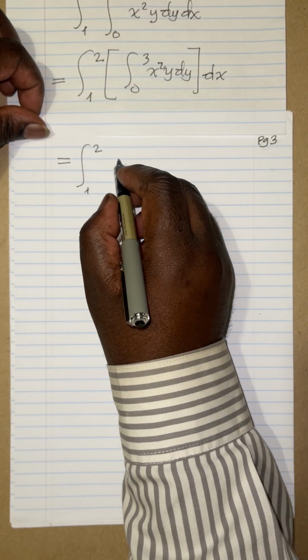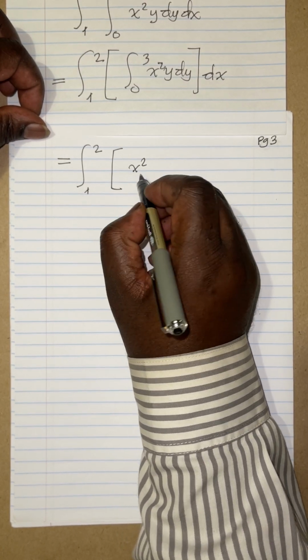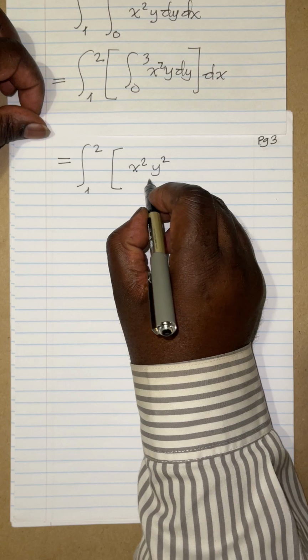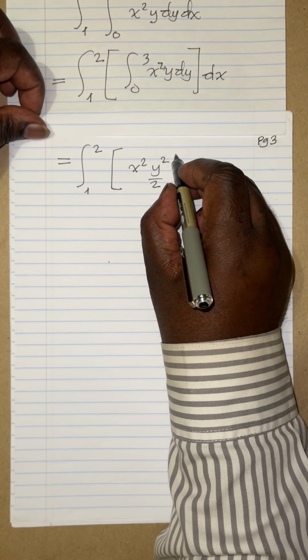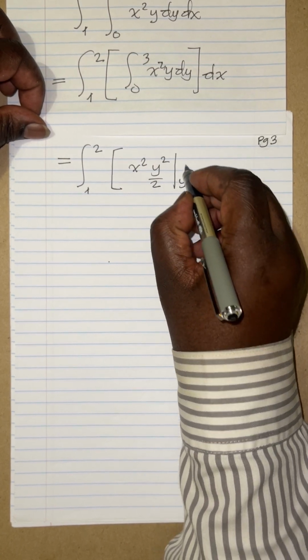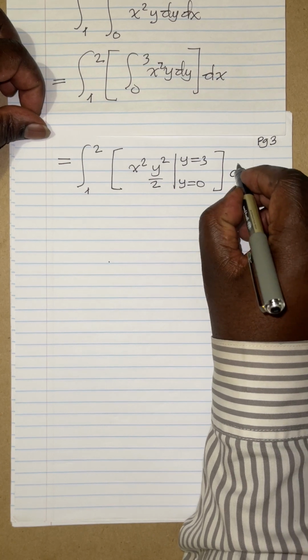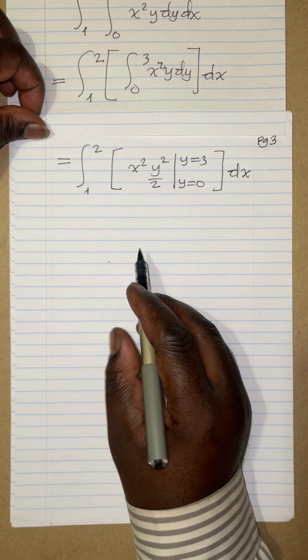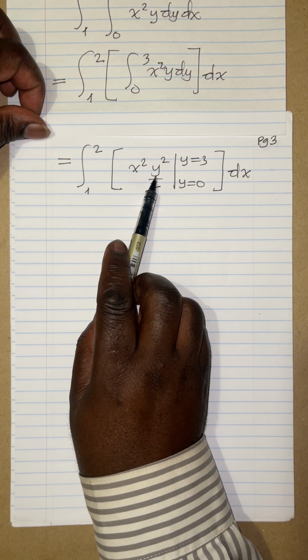So what we're having now is, let me use brackets there, x squared, which is a constant, and y squared all over 2. Limits of integration, remember, we have two variables there, so we have to say y equals 0 all the way up to y equals 3. And what do we have outside? dx.